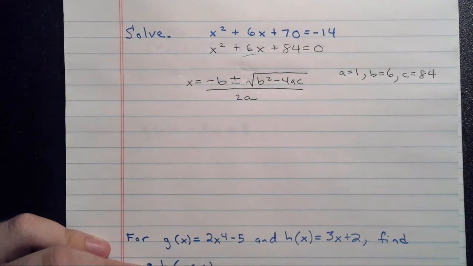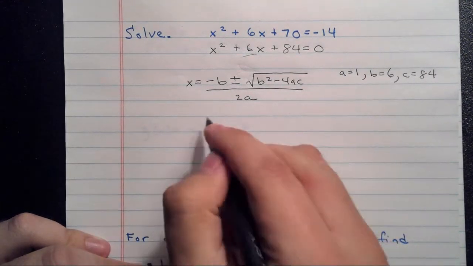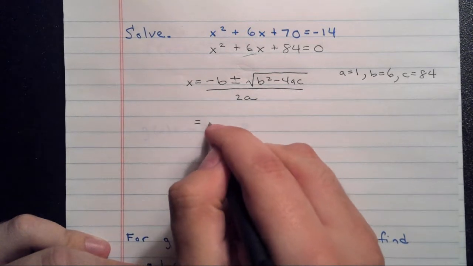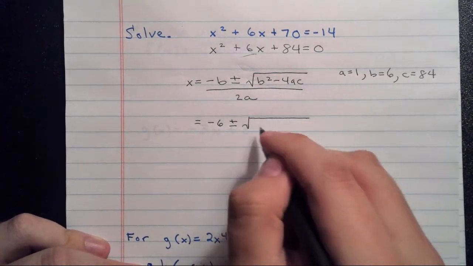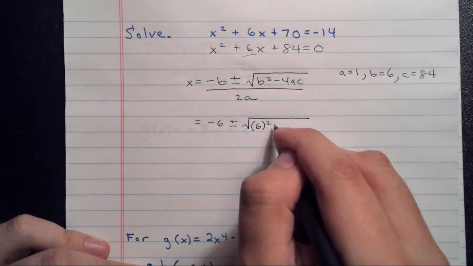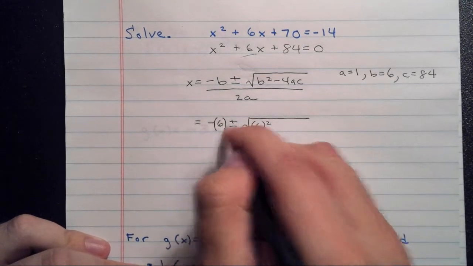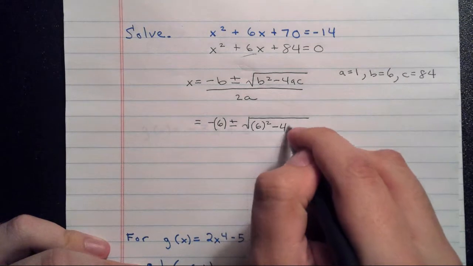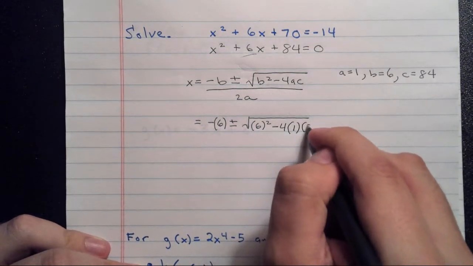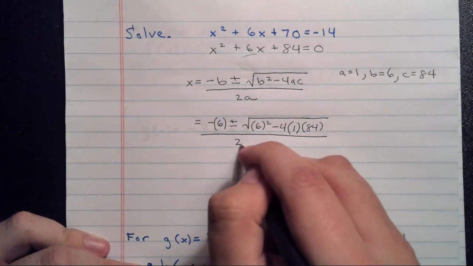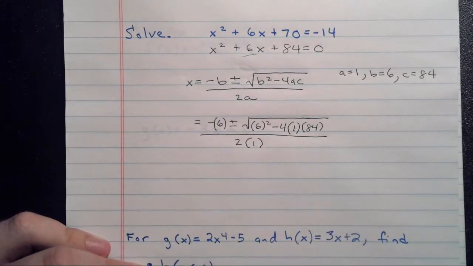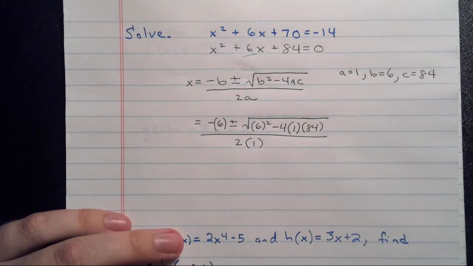All right, so let's substitute these in and see what comes up. The opposite of b will be negative 6, plus or minus the square root. B squared is 6 squared. I'm going to use parentheses to emphasize that I really do need parentheses when I'm substituting. Minus 4 times a is 1, and c is 84. And I'm going to put all of this over 2 times a, which is 2 times 1. Now I can go ahead and start simplifying this.